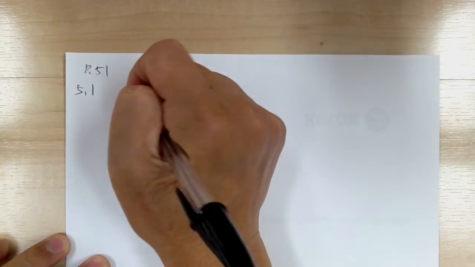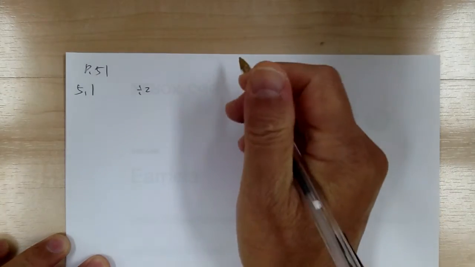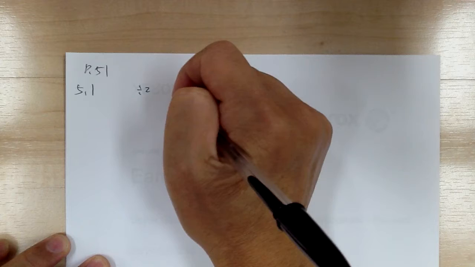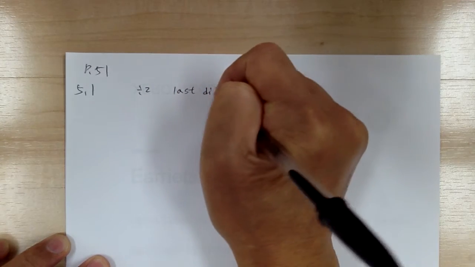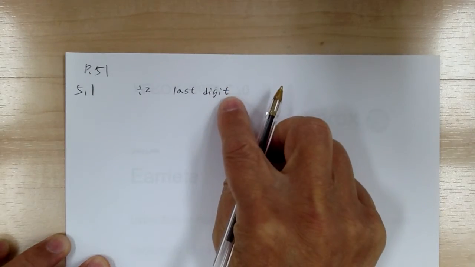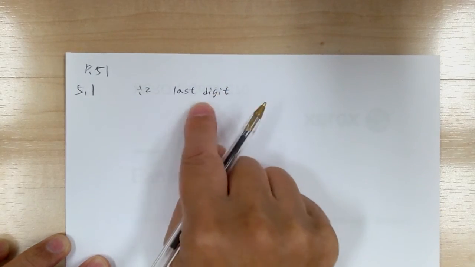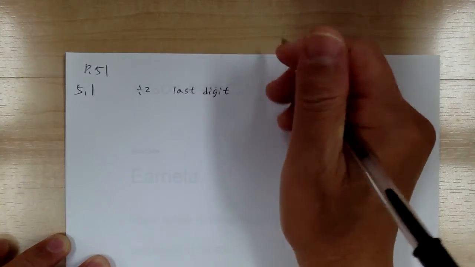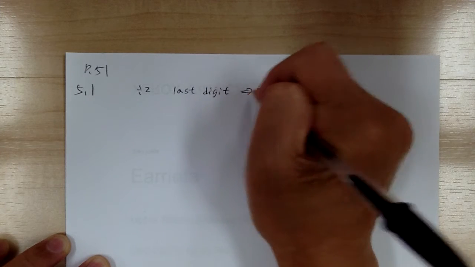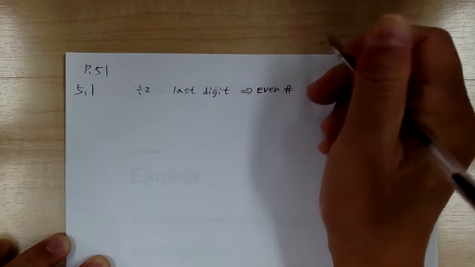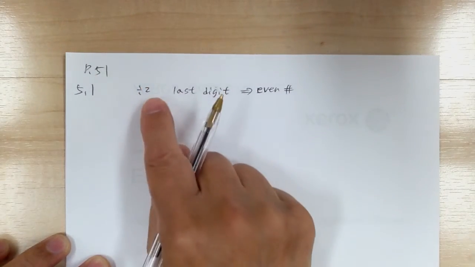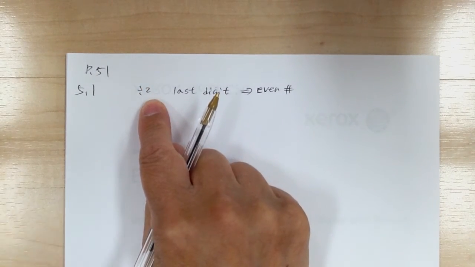Now, divisible by 2. Okay, so this one you look at the last digit. So if the last digit is divisible by 2, then it's divisible by 2. So that means it has to be an even number. Okay, now since I'm talking about 2, I'm going to just go by exponent of 2.